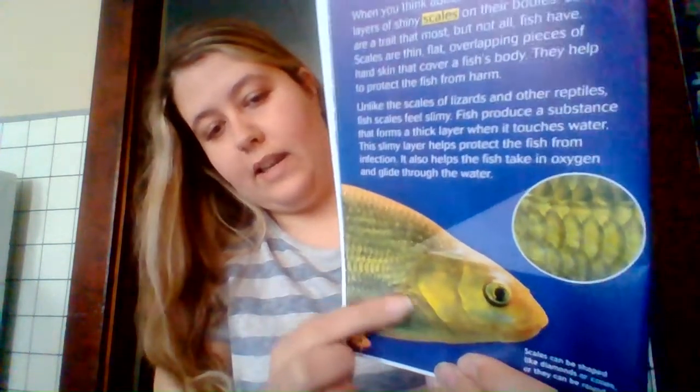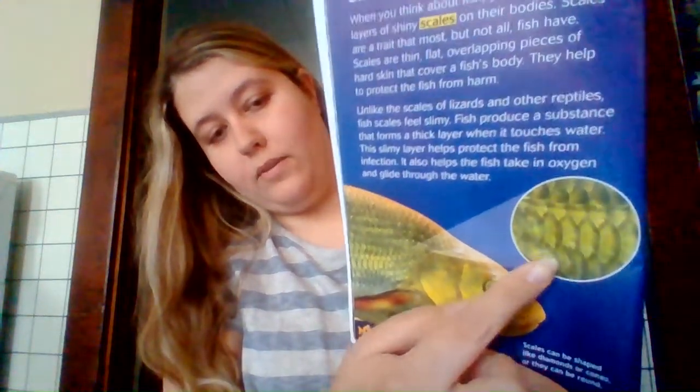So there's the scales, and here's an up-close look. Fish use fins to move, stay balanced, and even build nests. Fins are fan-shaped structures. They can be on top, bottom, back, or sides of the fish. Different kinds of fins work together as a fish moves. Some fins appear alone, but others come in pairs.